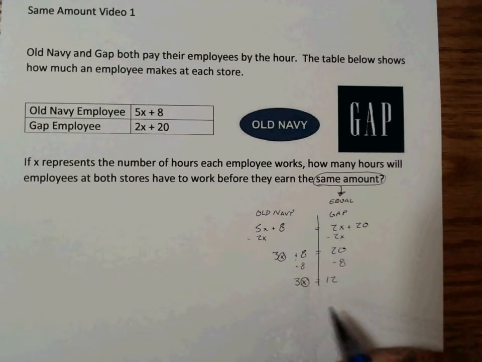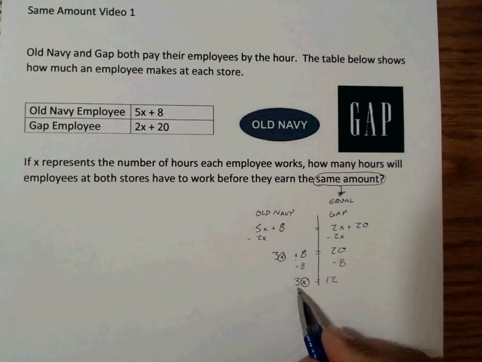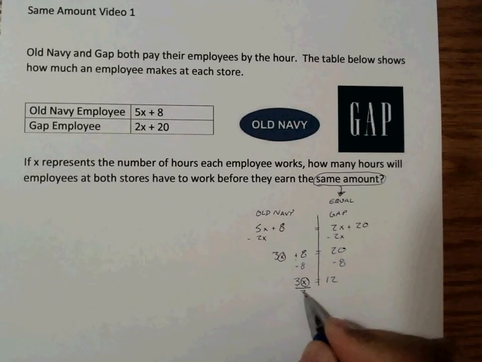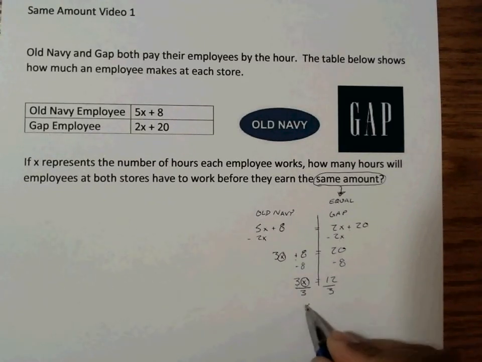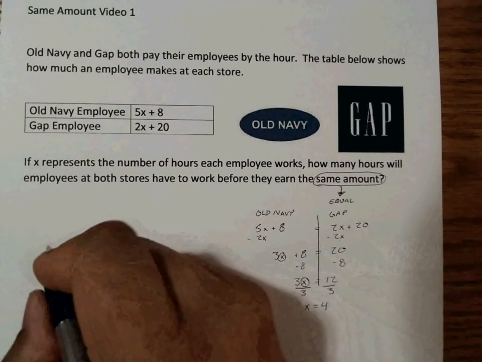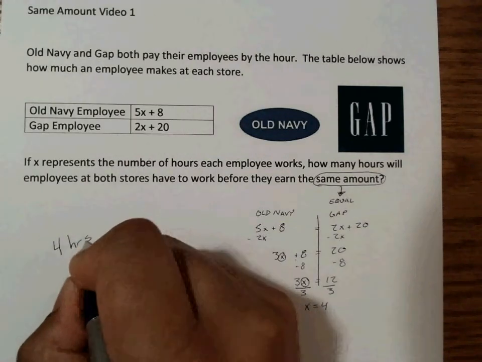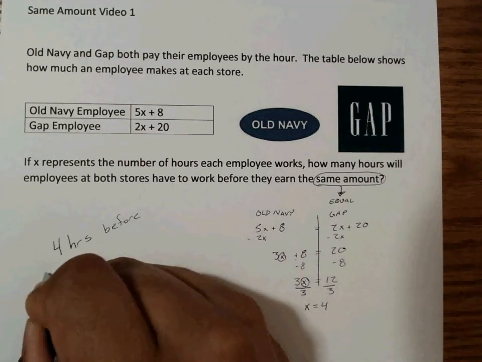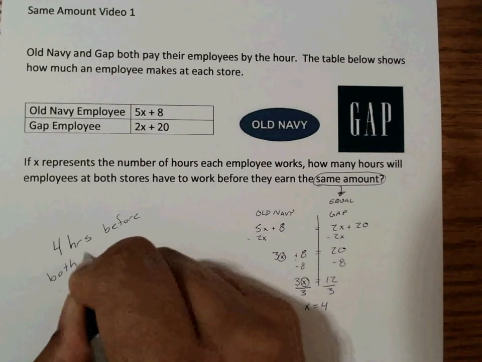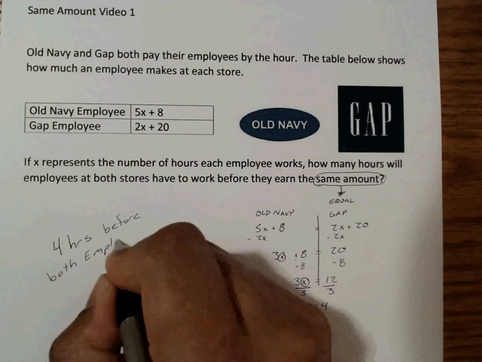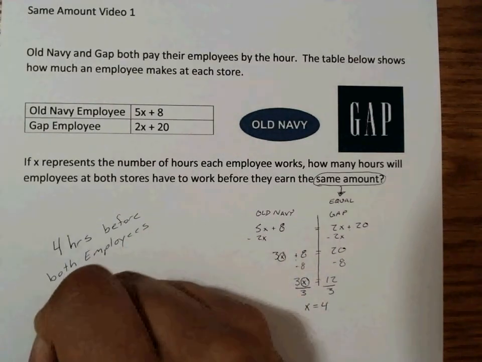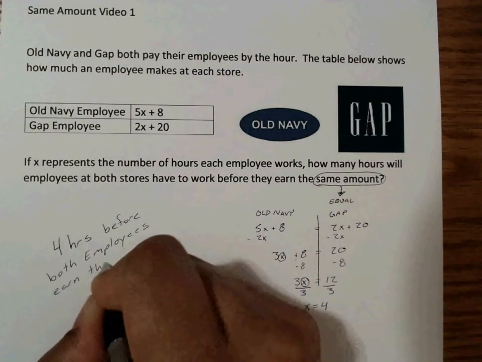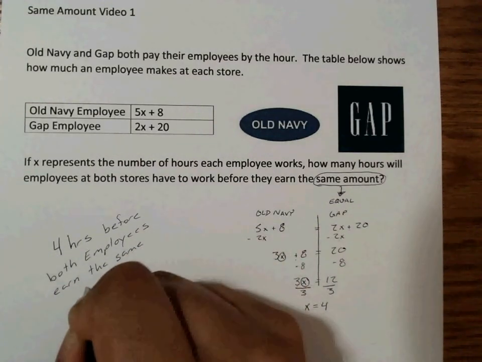Still trying to get x by itself. So the 3 needs to move. 3 is being multiplied by x. So we have to do the inverse operation, which is division. So we divide both sides by 3, and we get x is equal to 4. So we know it will take 4 hours before both employees earn the same amount.